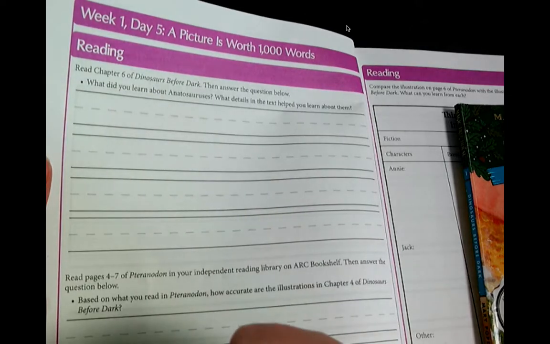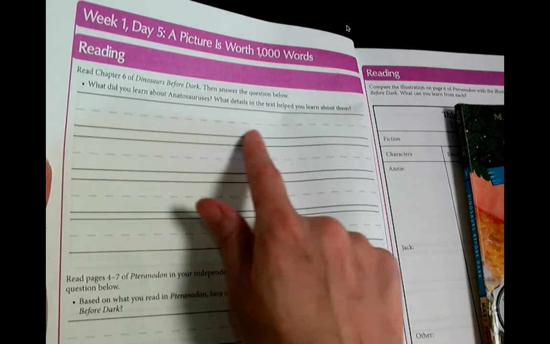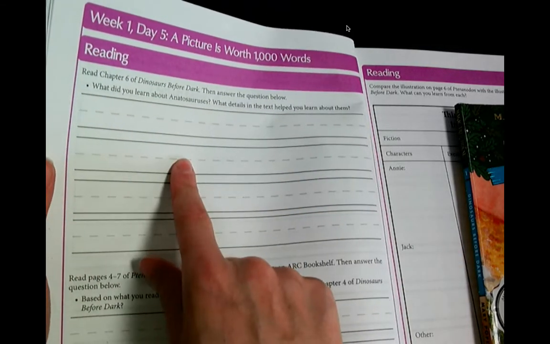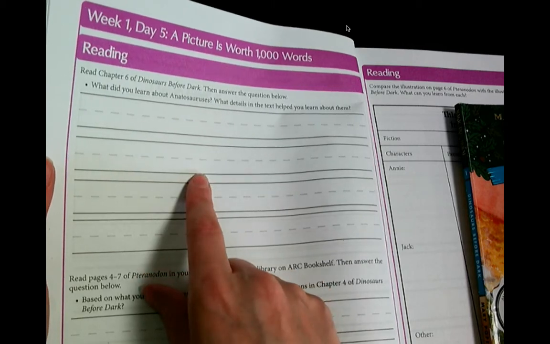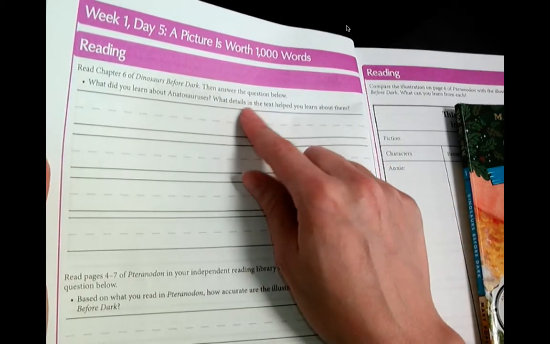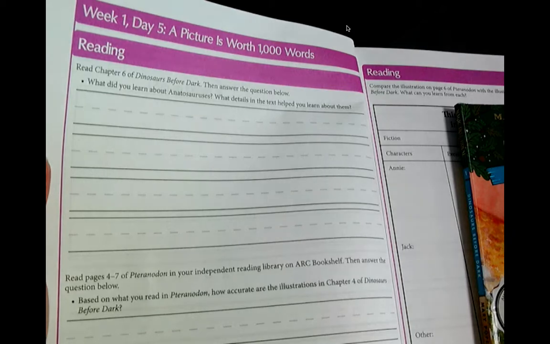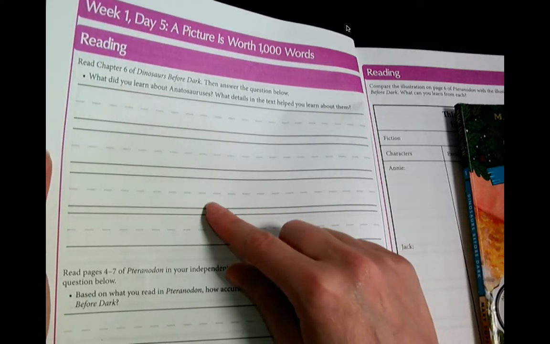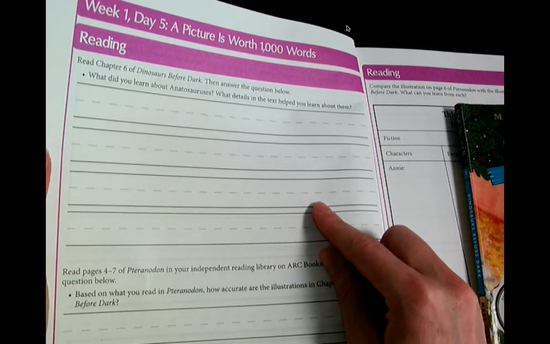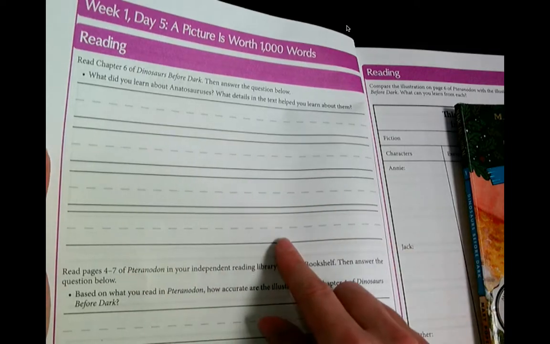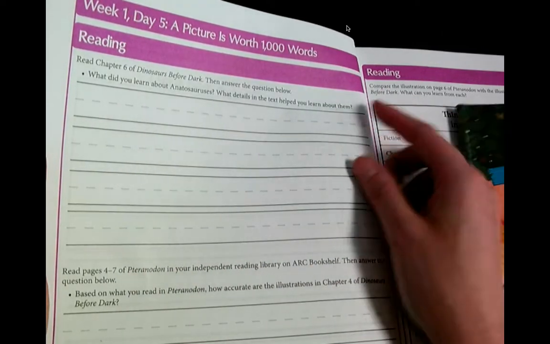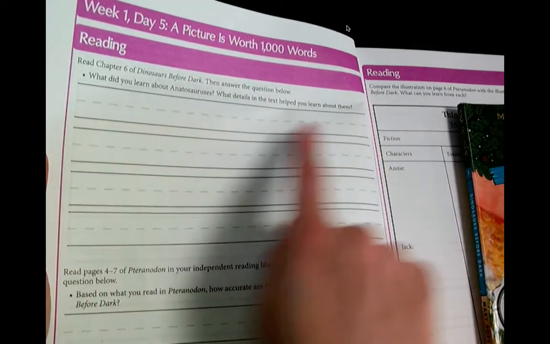What did you learn about anatosauruses? I learned that anatosauruses, tell me what you learned, period. What details in the text helped you learn this? The detail about, in the text, helped me learn that fact. Right on these lines.